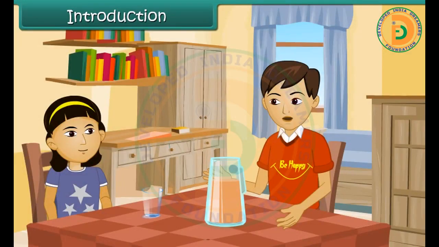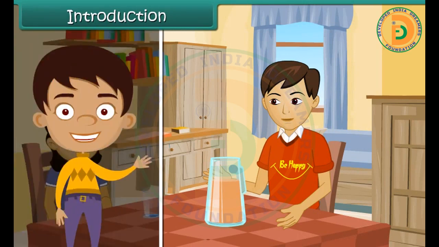Tina, can you guess how many of each glass of orange juice is needed to fill this jug? I don't know, Sam. How can we measure the volume? Children, in this lesson we will learn about measurement of volume. Come along to know.